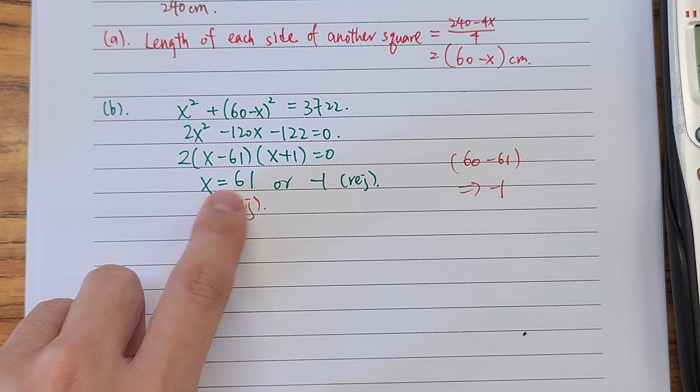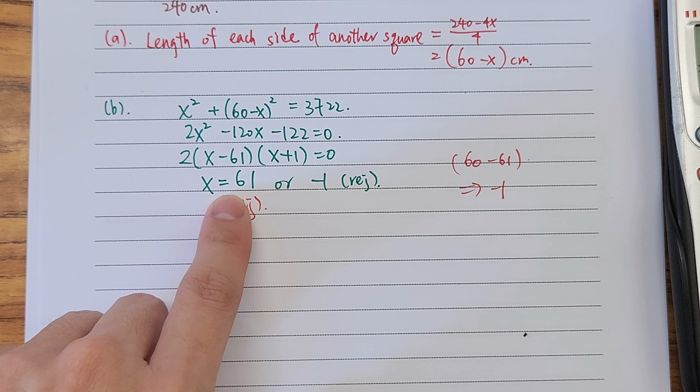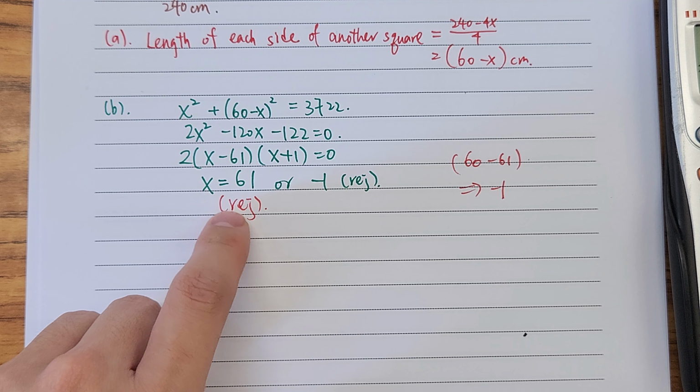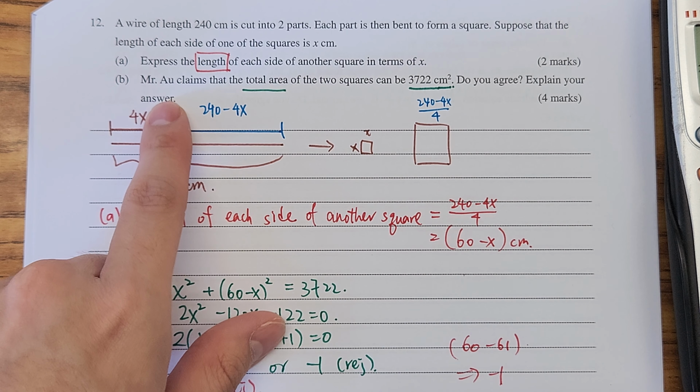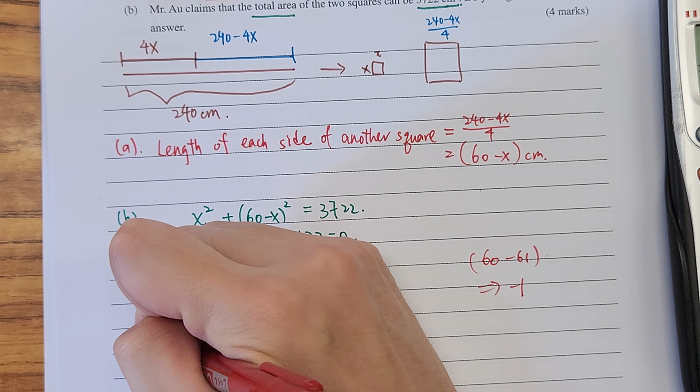Therefore, both of the x values are rejected, so you cannot agree with Mr. Ao. So therefore, no.